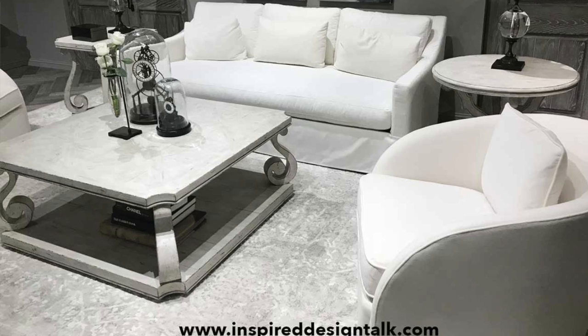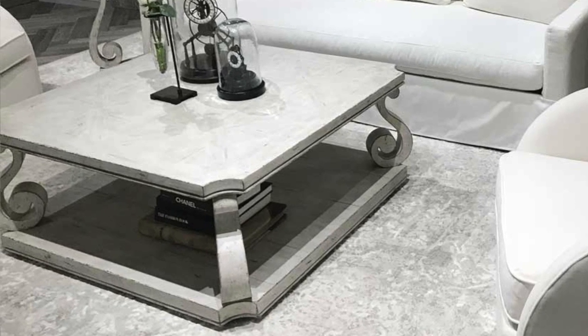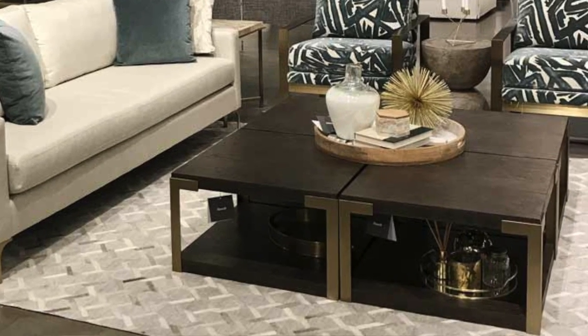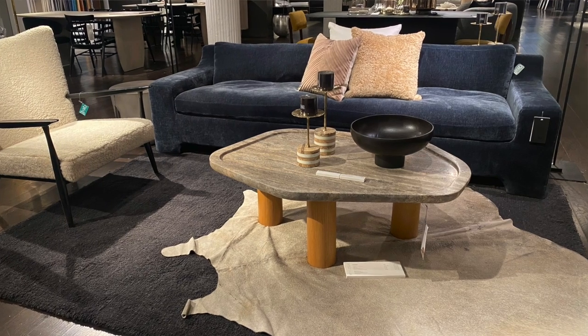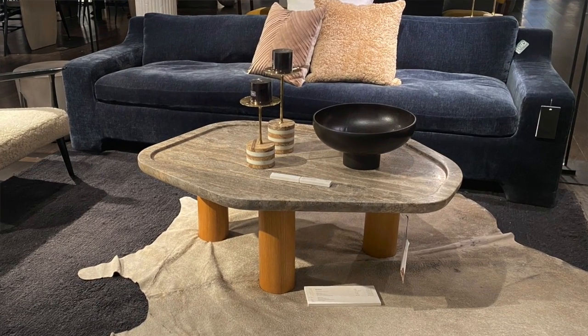Speaking of the style of your coffee table, you really want to make sure that it works in with the theme of your living room. If you have a traditional space, then you're going to want to use rich textures, turned legs, and classic elements. For a more modern look, we'll choose a coffee table that has clean lines and sculptural details. We might use materials like cement or mixed finishes like marble and brass.